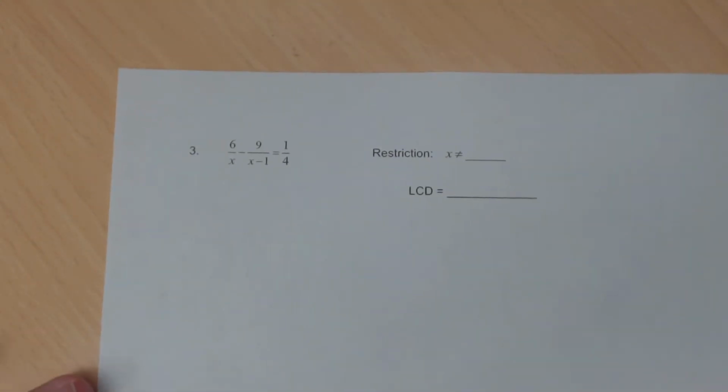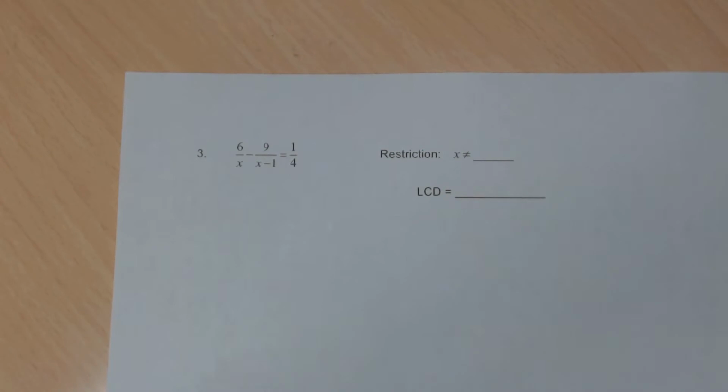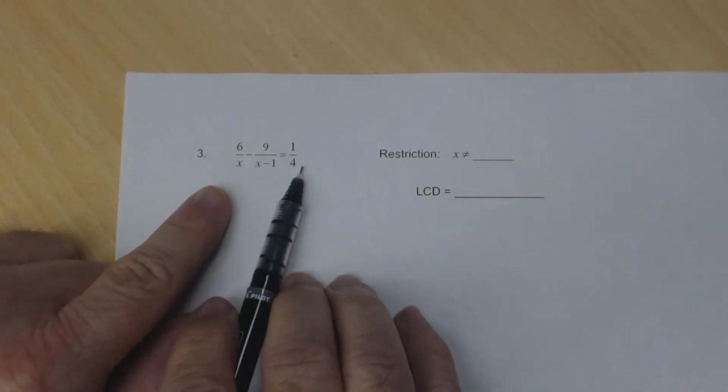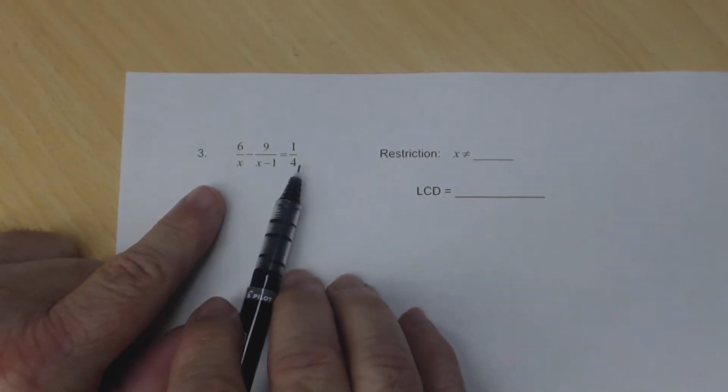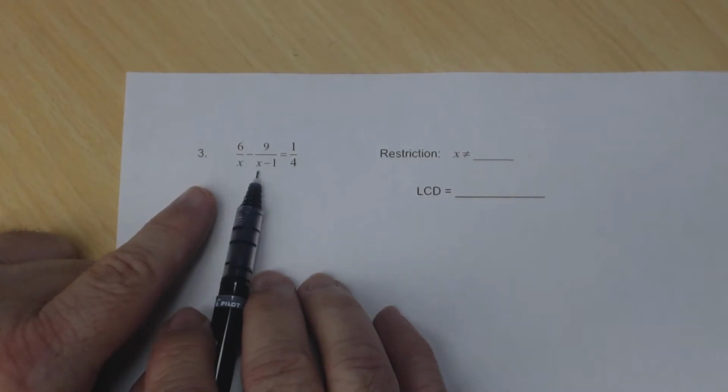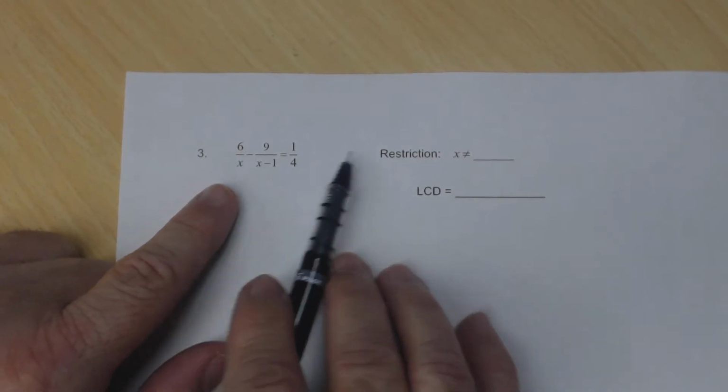Okay, number 3, you have these three denominators which you cannot factor. This is a monomial, this is a monomial, this binomial we can't do anything with. So let's find the restriction.